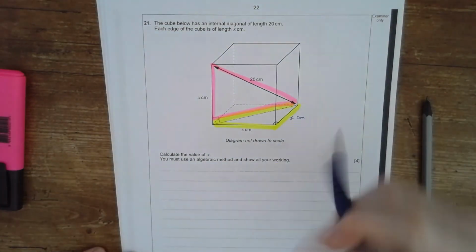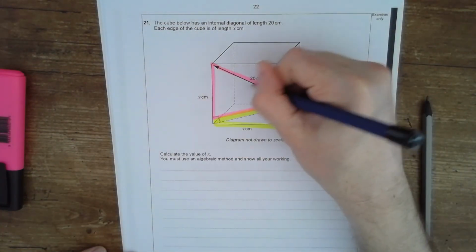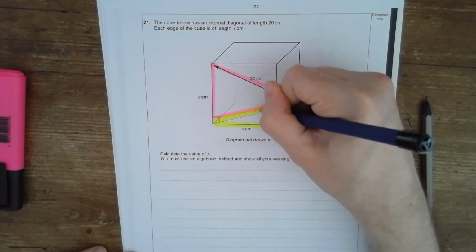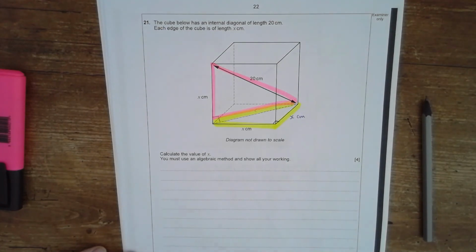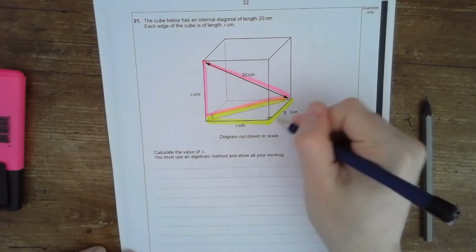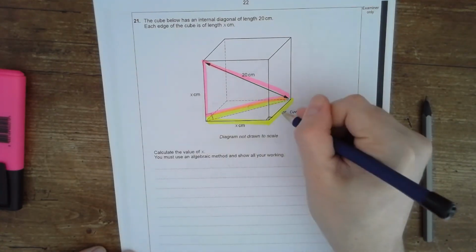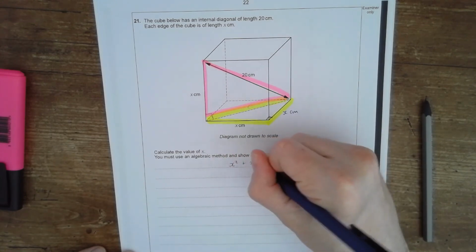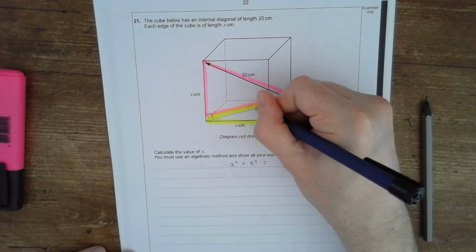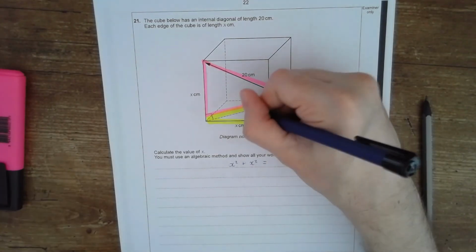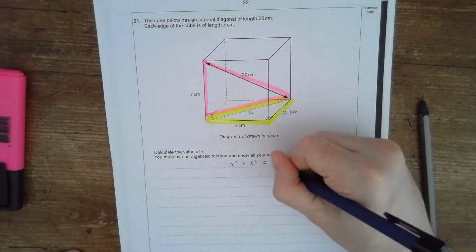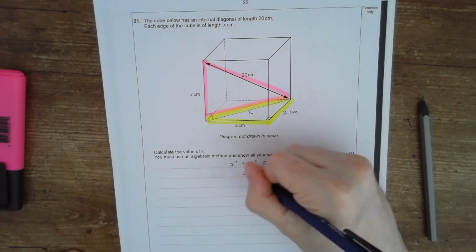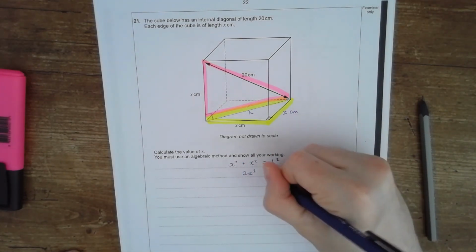Now, to work this out, that is the hypotenuse there that we're given. We know this side here, but we don't know this yellow side here. To work that out, look at the base. We've got a right angle triangle where we've got 2 of the sides, which are x's. So I can say that x squared plus x squared must be equal to, I'm going to call this h for hypotenuse, h squared. x squared plus x squared is 2x squared, and that's equal to h squared.